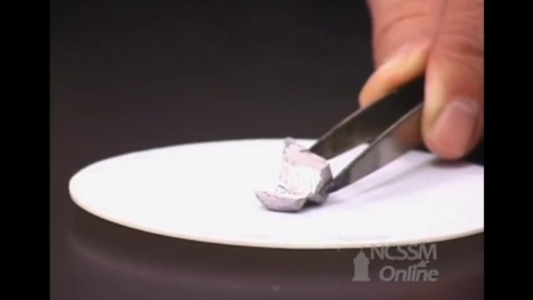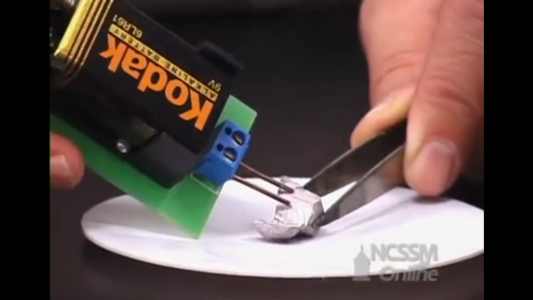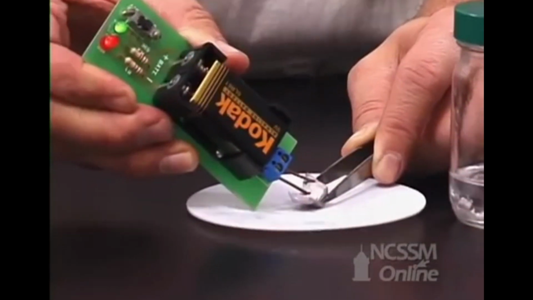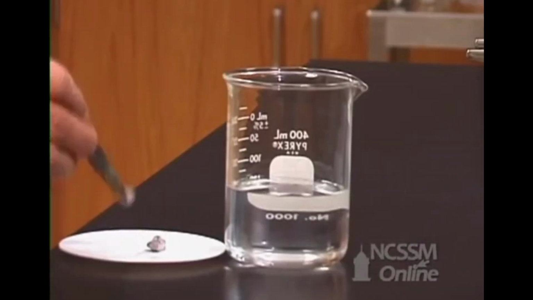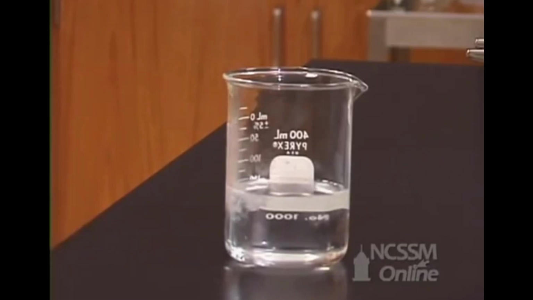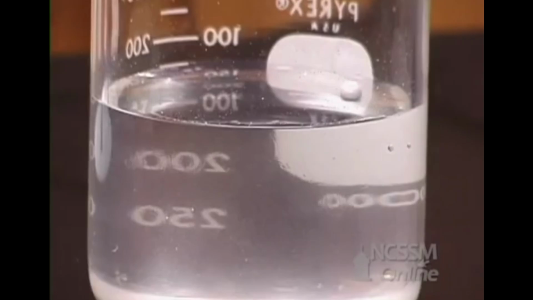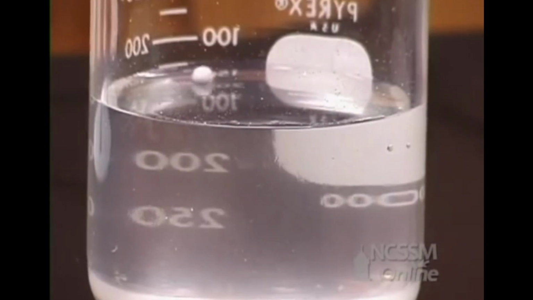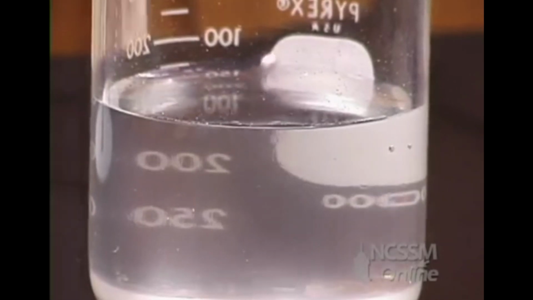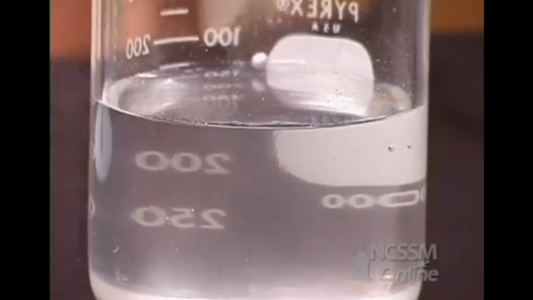It coats over very rapidly with a layer of oxide. The sodium is a metal and is an excellent conductor of electricity. If we take a piece of the sodium metal and add it to water, we notice a much more rapid reaction with the water. Like lithium, the sodium is less dense than water and floats. The metal moves across the surface, being pushed by the hydrogen gas that is produced.